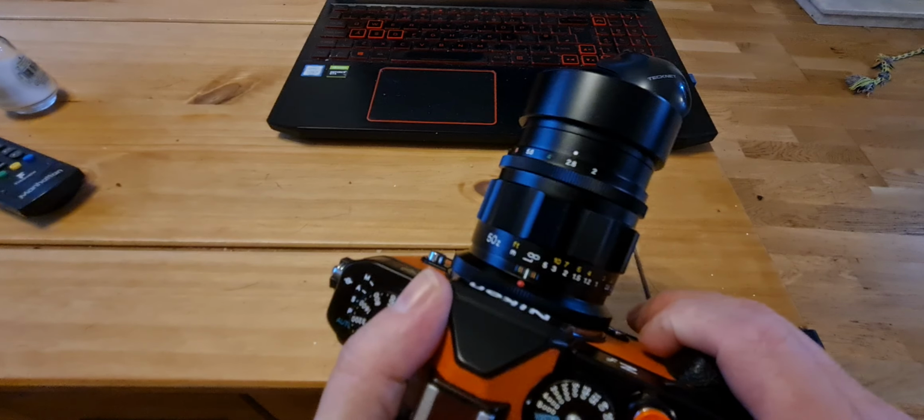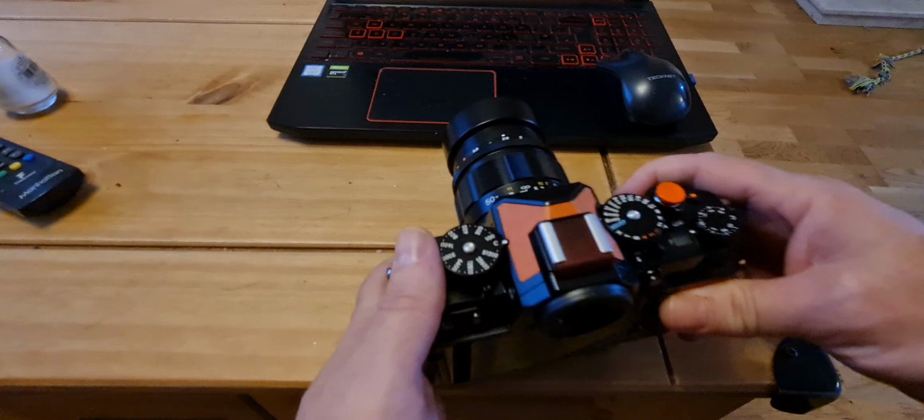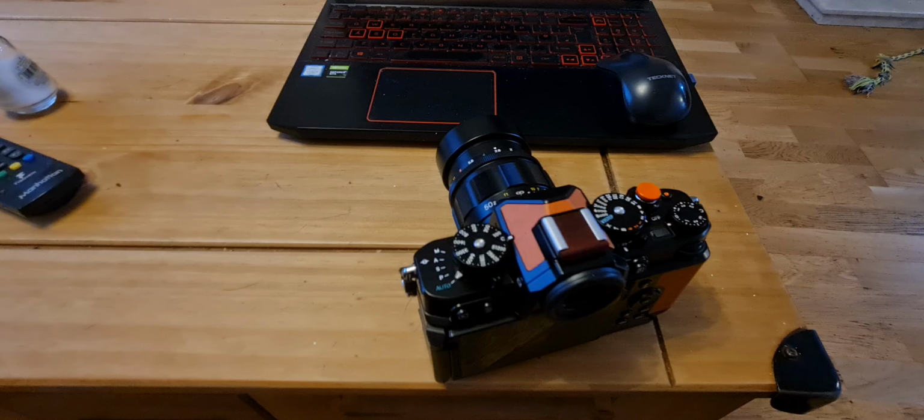The image quality is fantastic. Now I'm going to show you some. I'm going to have to do it on the computer.